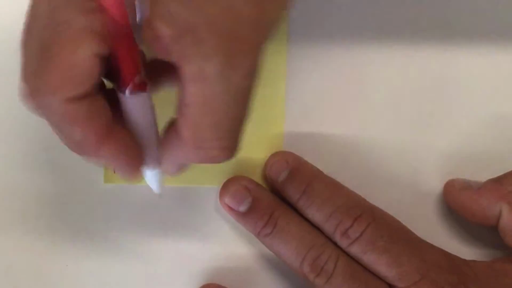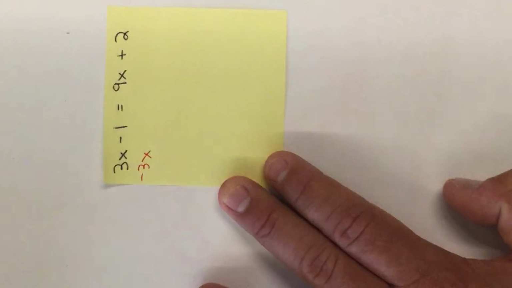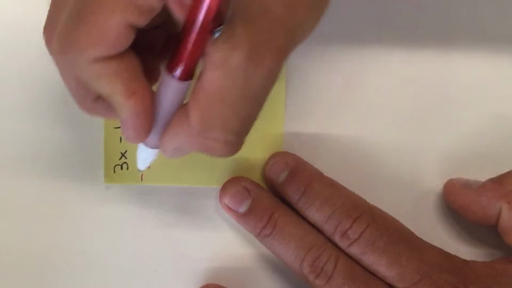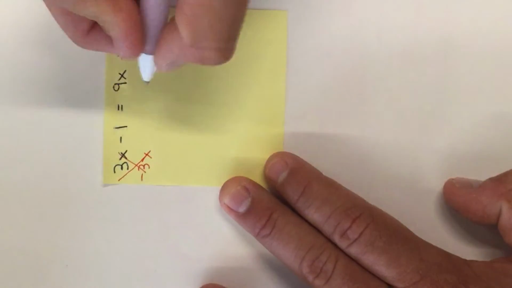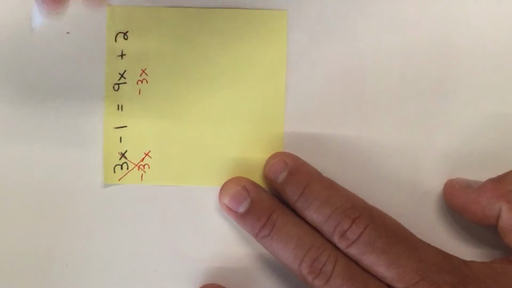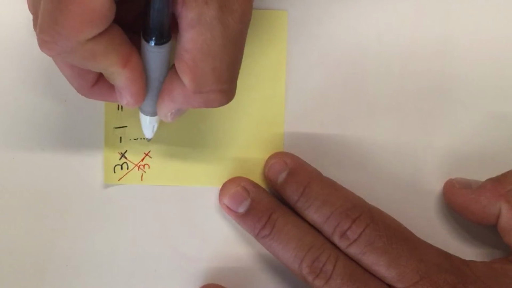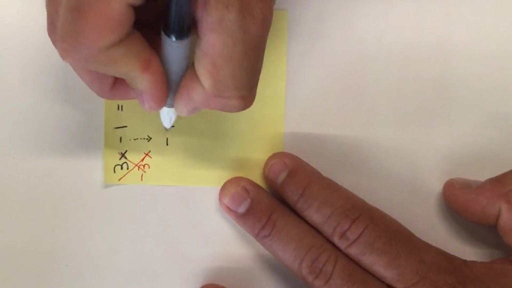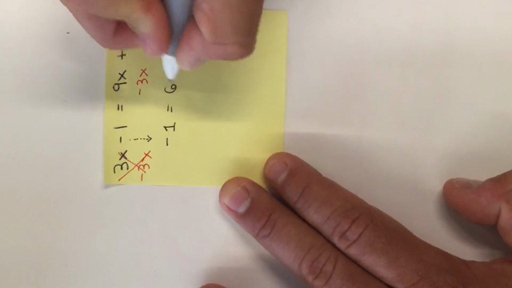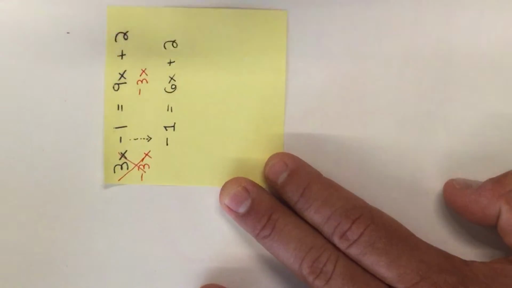I'm going to choose to take away 3x, because in this case this is a positive, so to make 0, I would take it away. I will do that here as well. Then I will rewrite what I have. Don't forget this negative. This becomes negative 1 equals 6x plus 2.